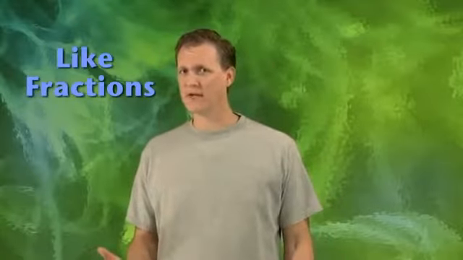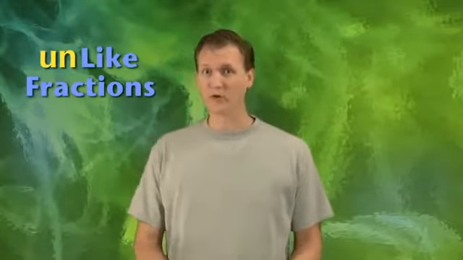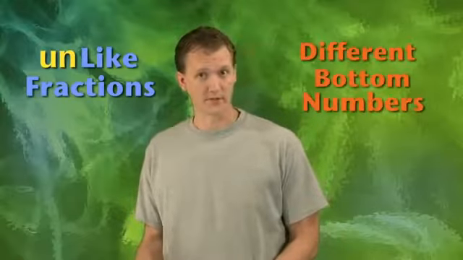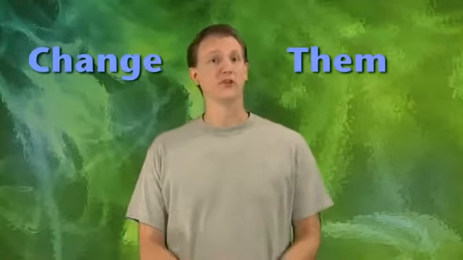But what happens if you want to add two unlike fractions? What do you do if you have fractions with different bottom numbers? Unfortunately, the only way we can add unlike fractions without doing the division first is to change them so that they do have the same bottom numbers. In other words, we need to change our unlike fractions into like fractions.